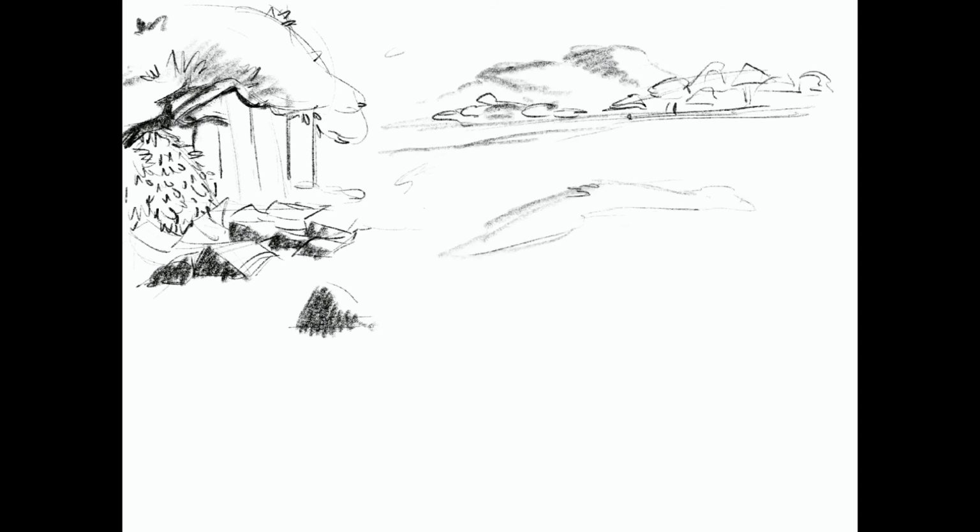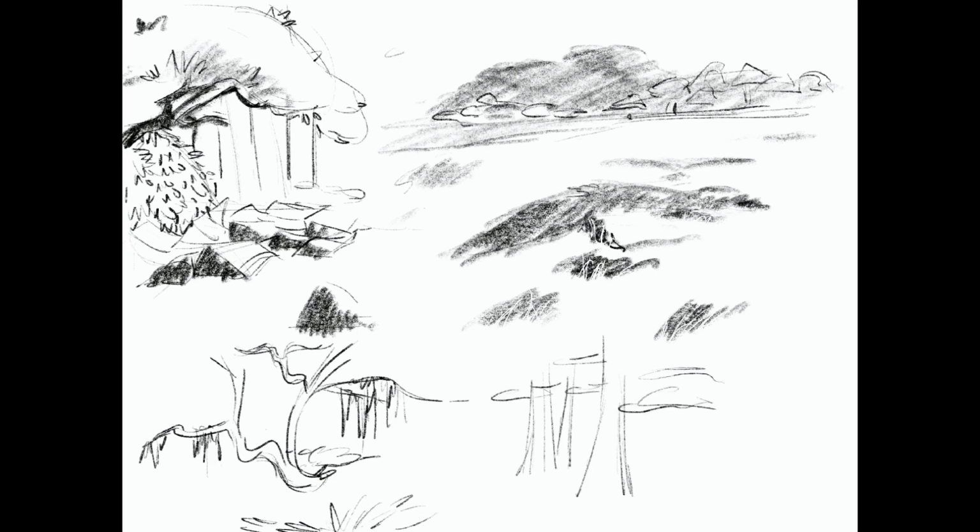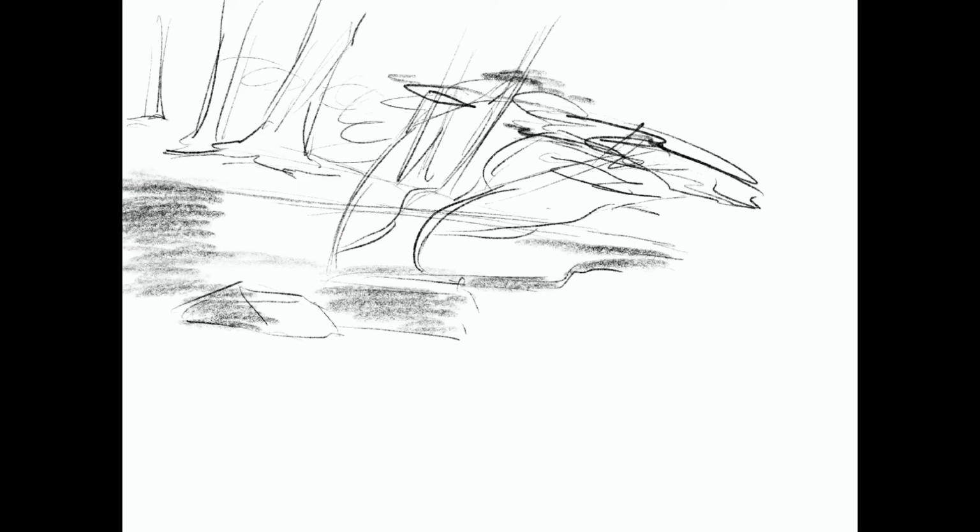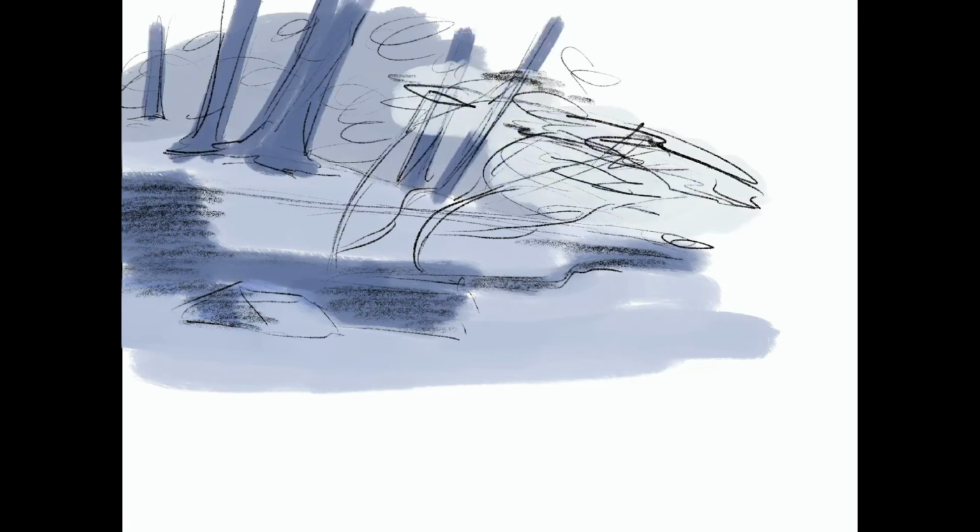I had a lot of trouble finding the style that would work best for this story and that would also be feasible to execute. So what I did, which is what I recommend anyone do when they run into some kind of art block, is I did some studies.